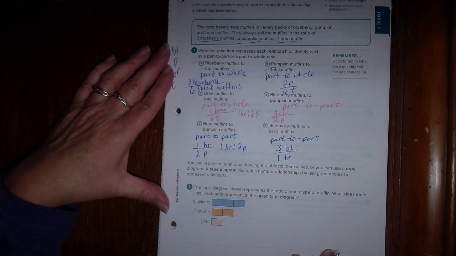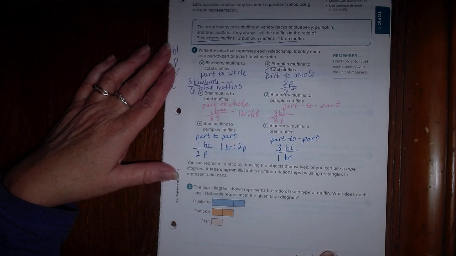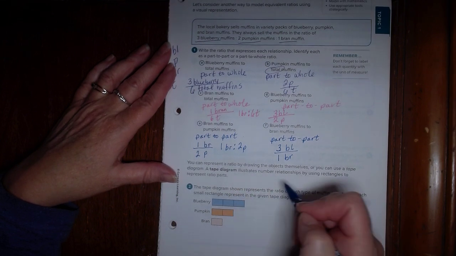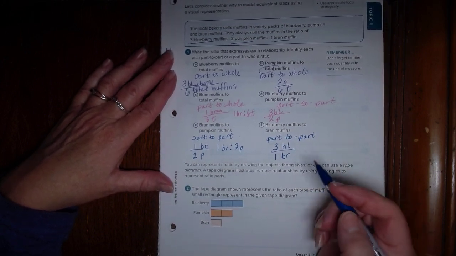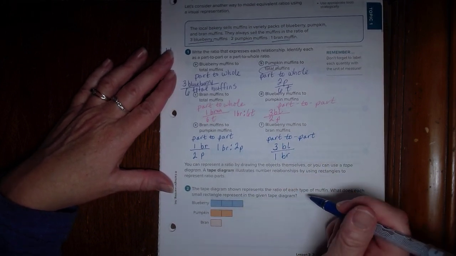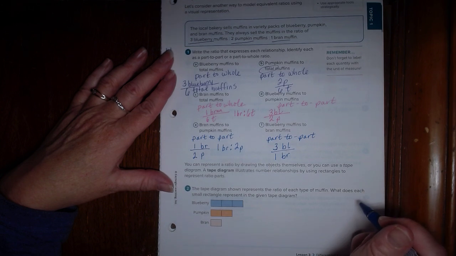Okay, moving on. You can represent a ratio by drawing the objects themselves, or you can use a tape diagram. A tape diagram illustrates number relationships by using rectangles to represent ratio parts. They call it a tape diagram because it literally looks like little pieces of Scotch tape lined up next to each other. The tape diagram shown represents the ratio of each type of muffin.